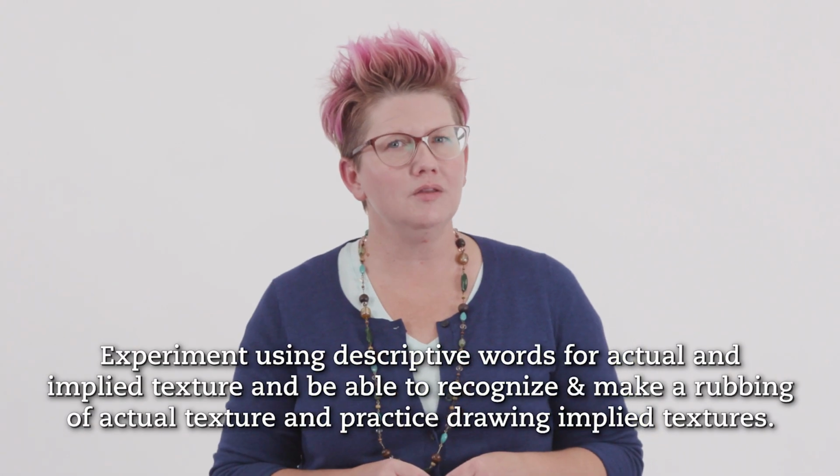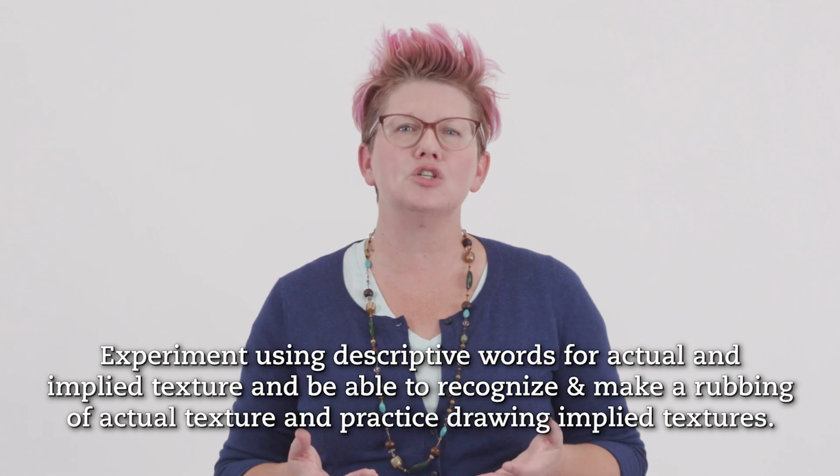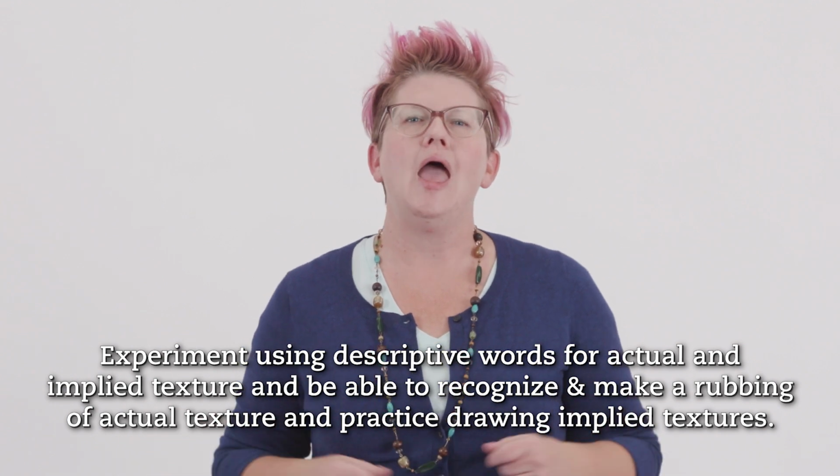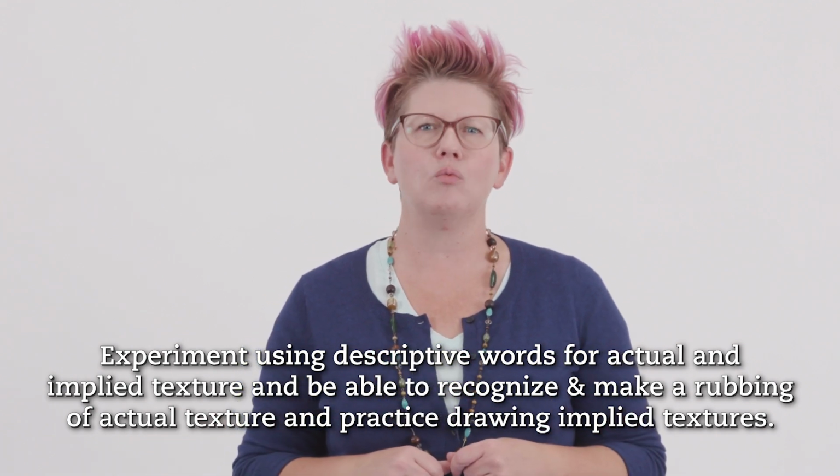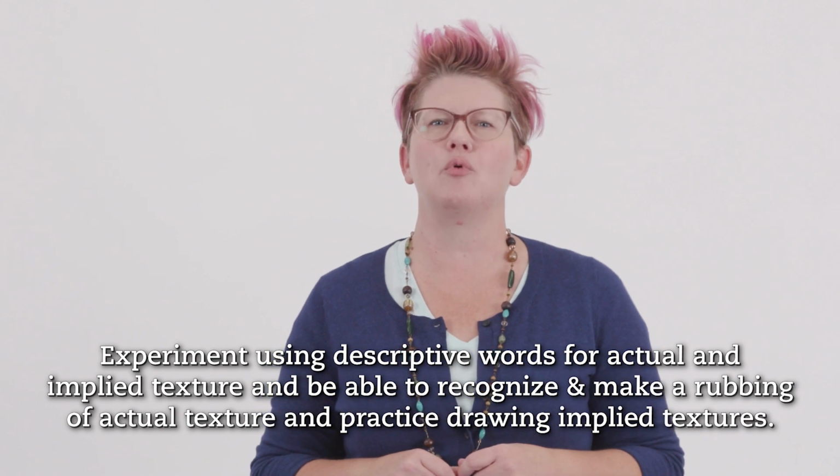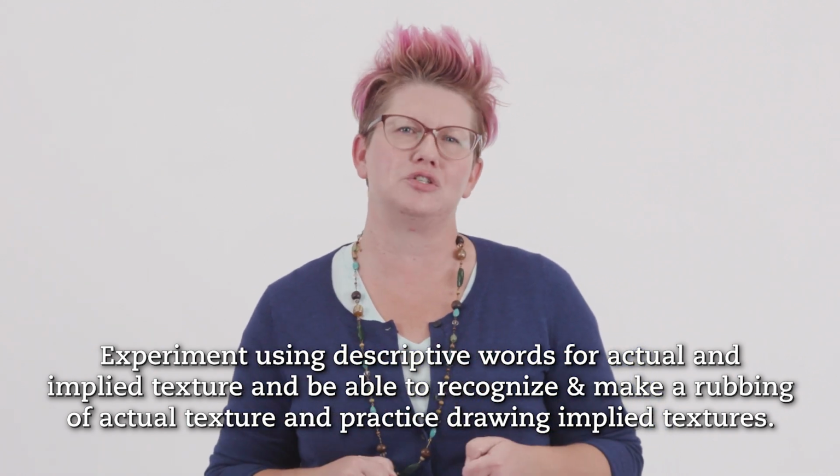Name is Erin, and I'm going to walk you through some easy steps for teaching and assessing the second grade standard, which is to experiment using descriptive words for actual and implied textures and be able to recognize and make a rubbing of actual texture and practice drawing implied textures. I'm going to help you unpack and understand this standard.